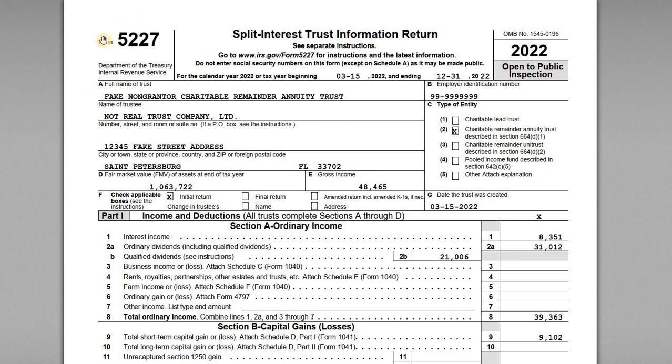Alright, for this video I want to go over how to prepare a sample Form 5227 for a split interest trust return. The 5227 could be filed for a lot of different types of split interest trusts. In this example, we're going to look at a Charitable Remainder Annuity Trust, or CRAT, C-R-A-T for short.